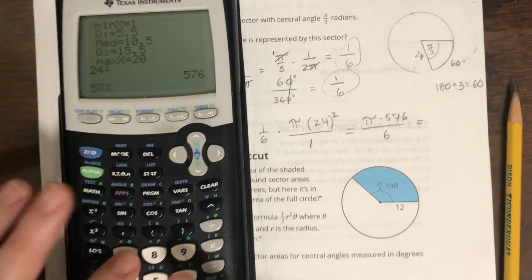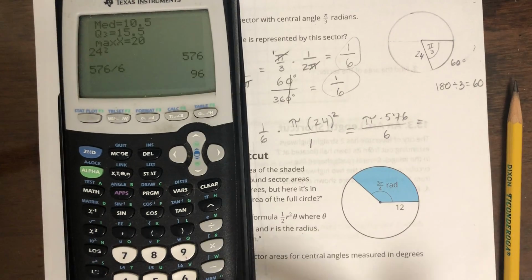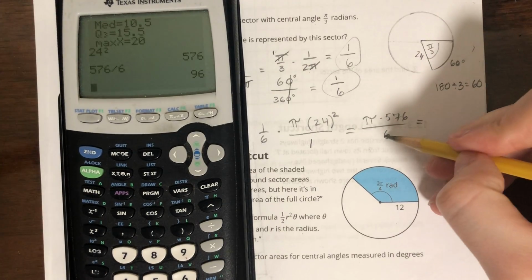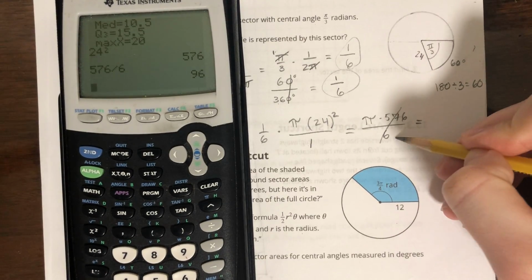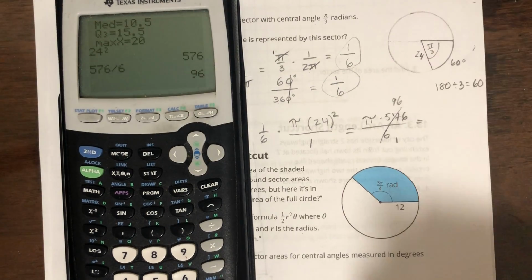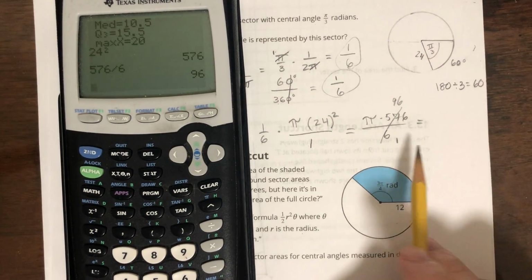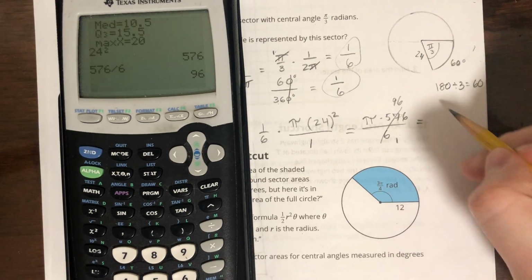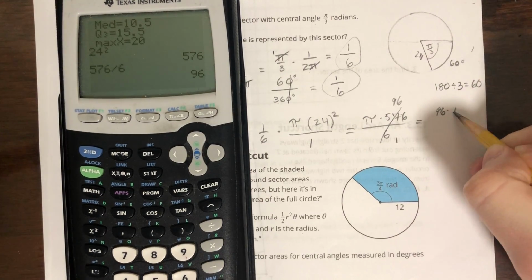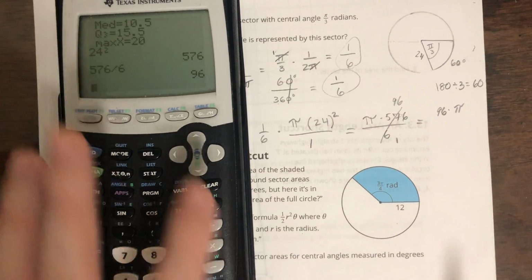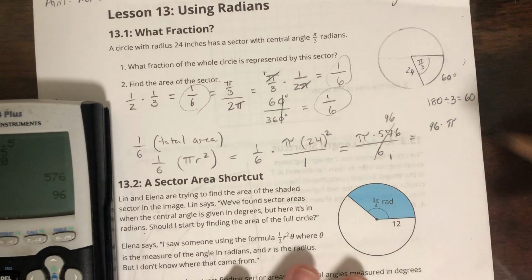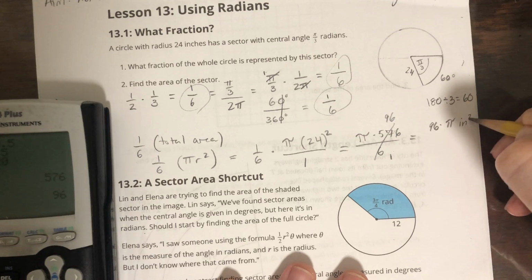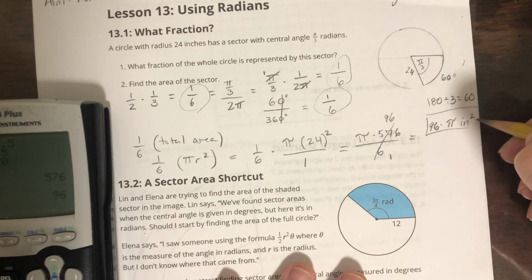So we're going to divide 576 by 6. Those are like terms. When I divide these, this becomes a 1, and this becomes 96, because I'm dividing the top and bottom both by 6. So we get pi times 96, or just 96 pi. And my unit is inches. Since we're talking about area, that would be inches squared for my total area.